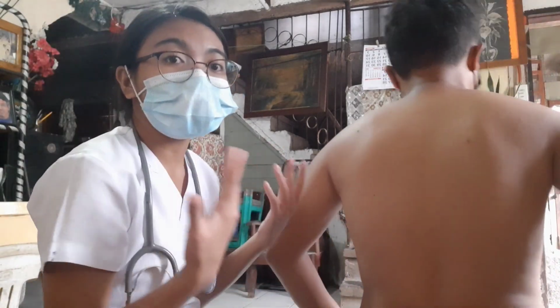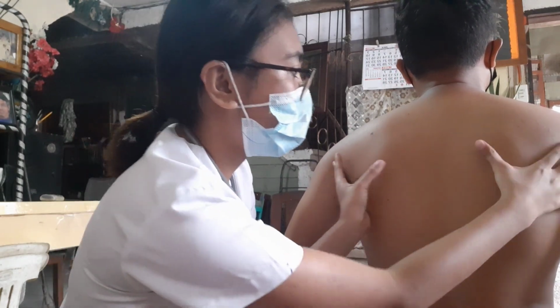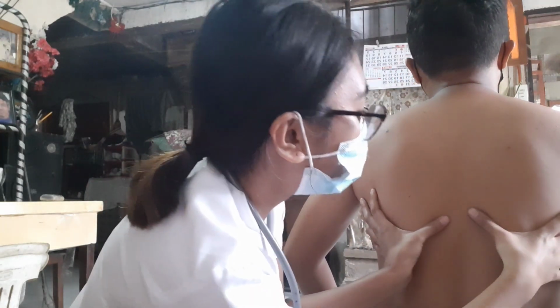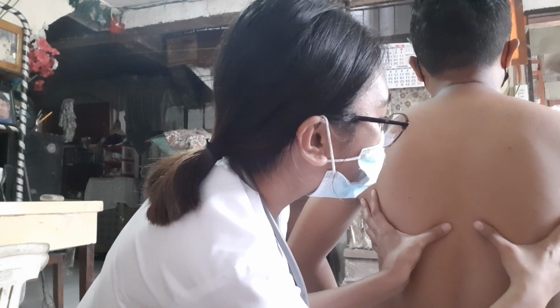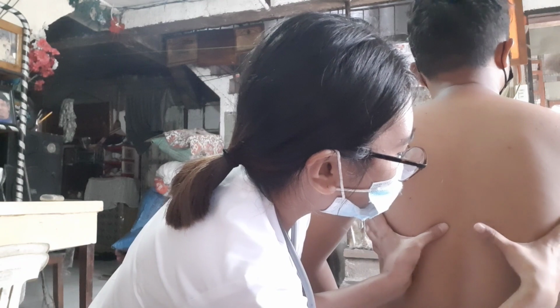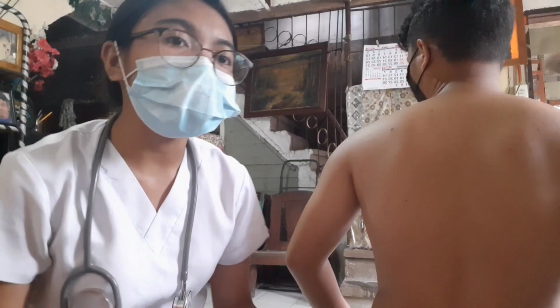So, same as the palpation earlier on the front, same movement, 5 cm. Alright, so now we are going to document the finding that our patient has symmetric expansion, also 5 cm apart anteriorly and then posteriorly. So that's it. Our patient has a normal finding.